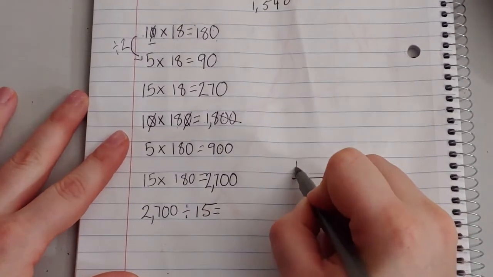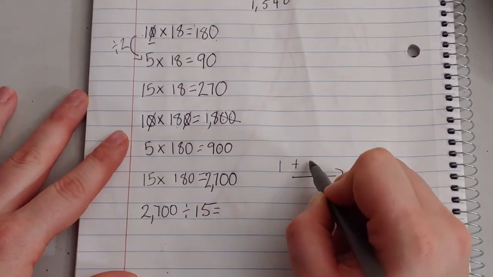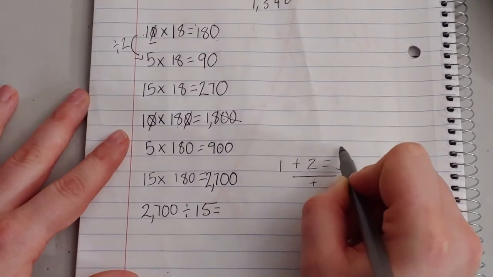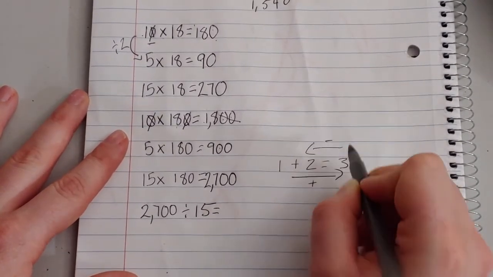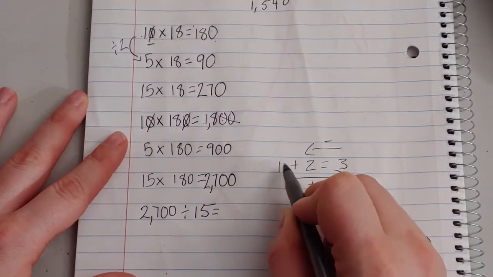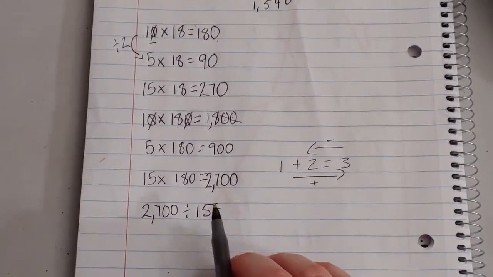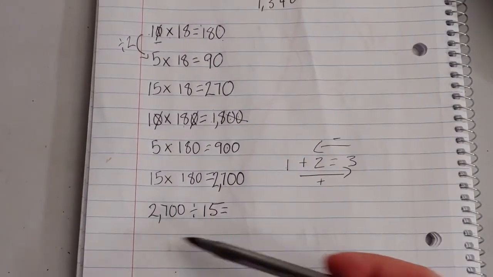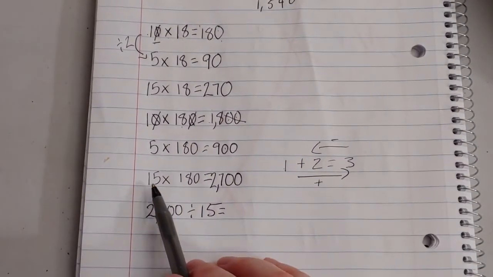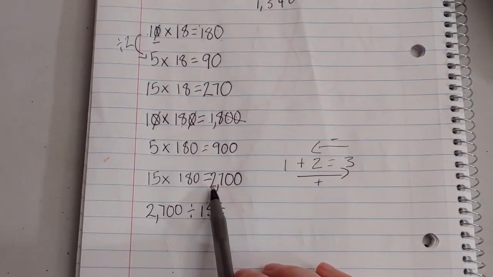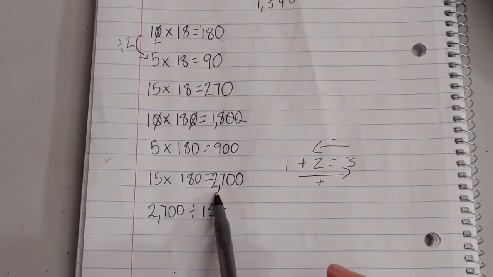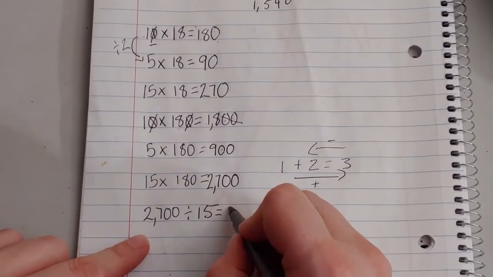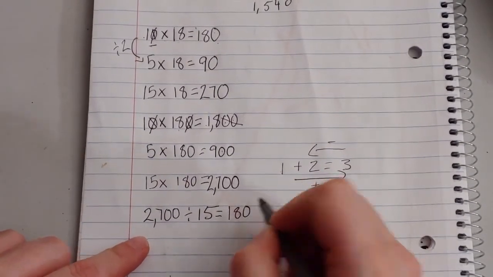If I can add 1 plus 2 equals 3, I can subtract that way. 3 minus 2 equals 1. The same thing is true for division. If I can multiply this way, I can divide the other way. So I have 15 and I have 2,700 right above here. So those two are here, which means my answer has to be 180.